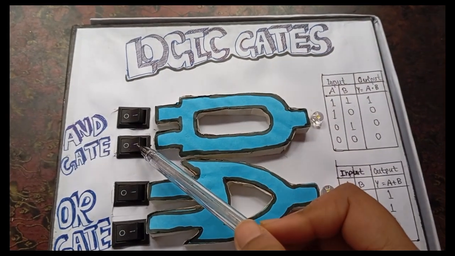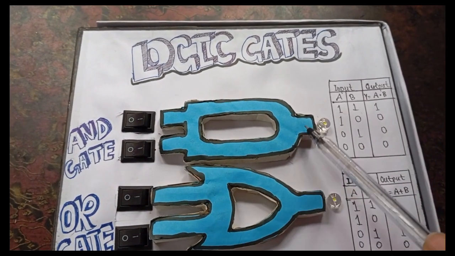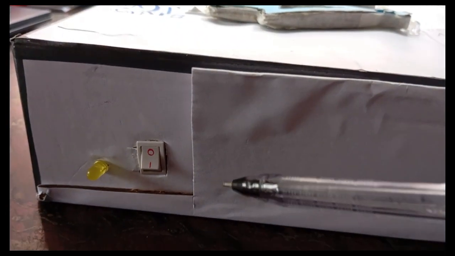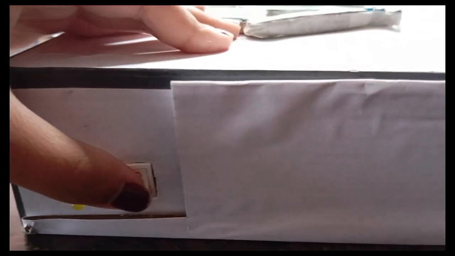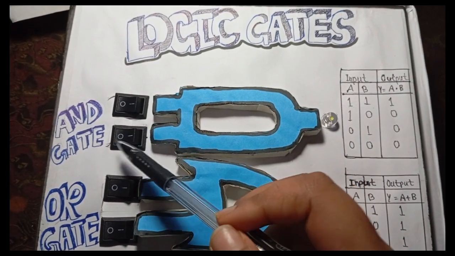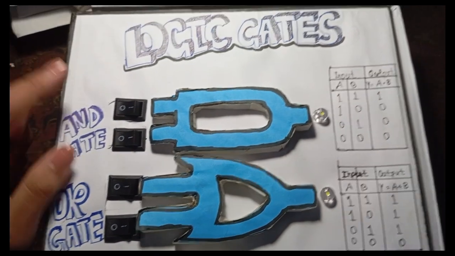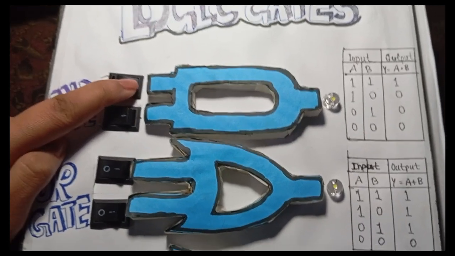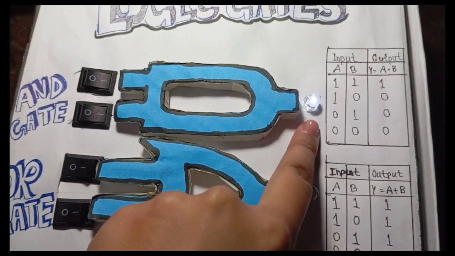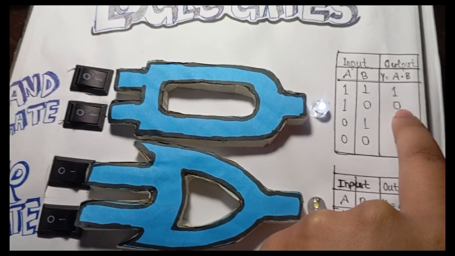These two switches are the inputs, and the graphical symbol of the AND gate is something like this in the diagram. This is the main switch. When this switch is turned on, then only the other LEDs and the switch would function. A and B are the two inputs. These two switches are A and B. When A is 1 and B is 1, it should give the output 1 as well. When A is turned on and so is B, then the LED would light up. This is the output. 1 means that the LED would light and 0 means it would not work.